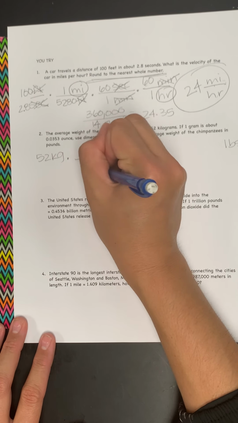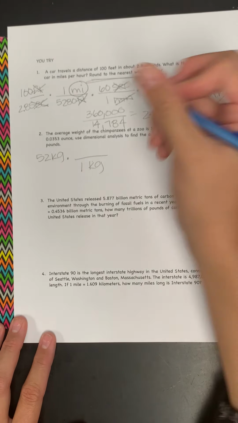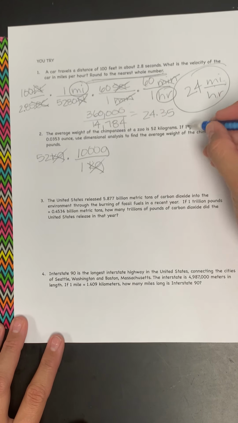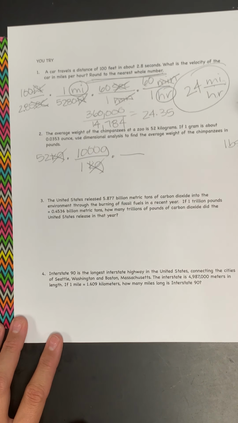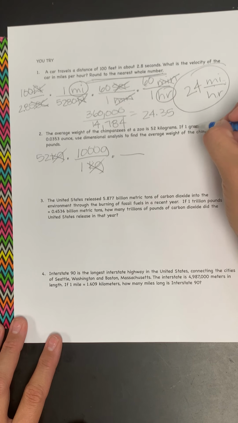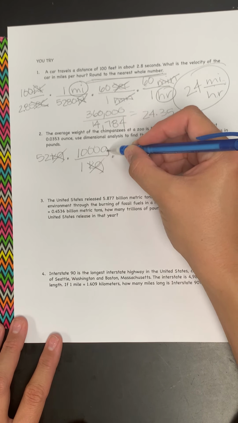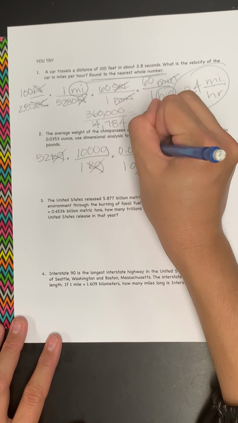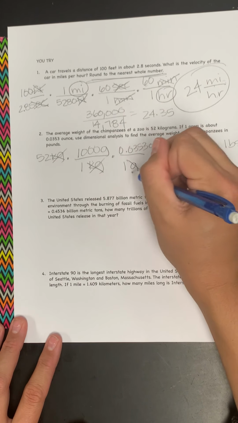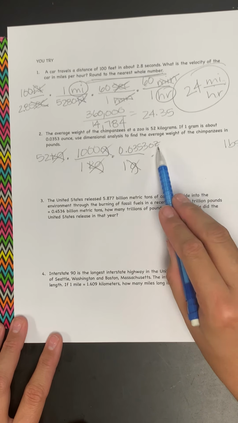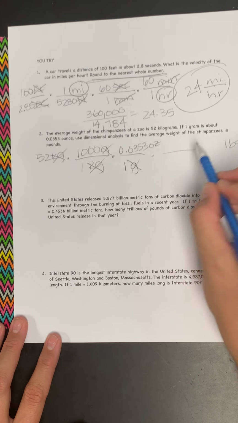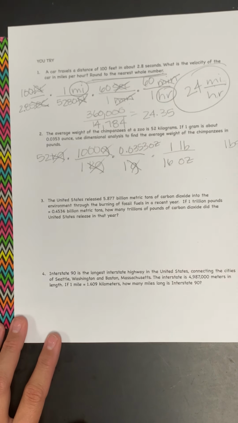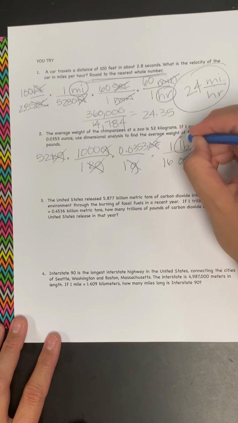What I know is that in 1 kilogram, kilo means 1,000, so that's 1,000 grams. So kilogram units are gone. Now I can use that second sentence, and since it's 1 gram, and I had gram on the numerator originally, it's going to go on the denominator, and then I'm going to put ounces on the top. Now I need to get from ounces to pounds. So ounces on the numerator, I'm going to put it on the bottom. I know that there are 16 ounces in 1 pound. Ounces, ounces, I'm left with pounds.